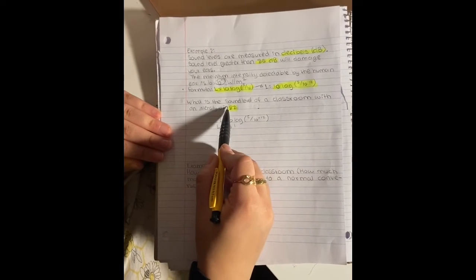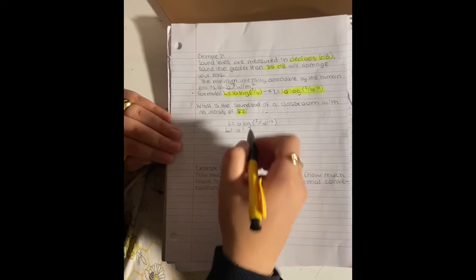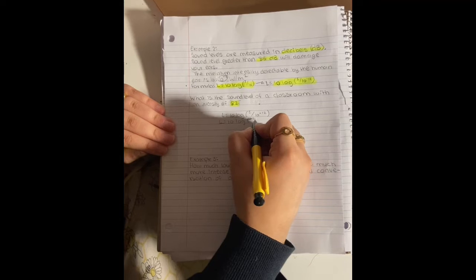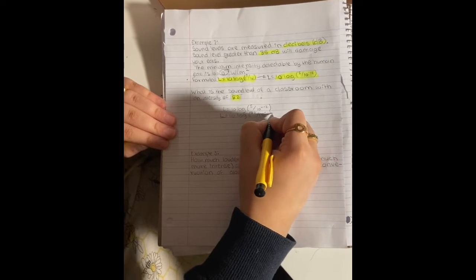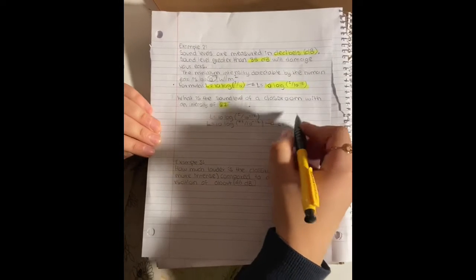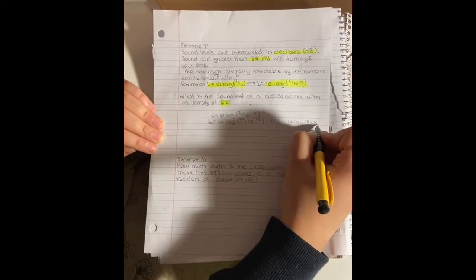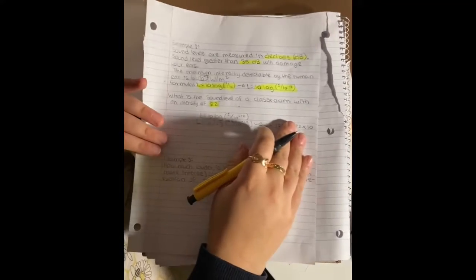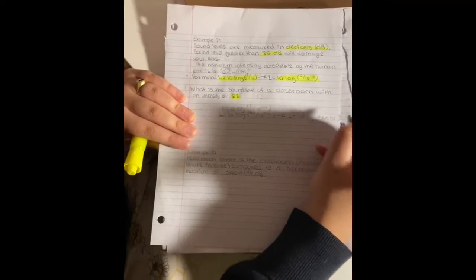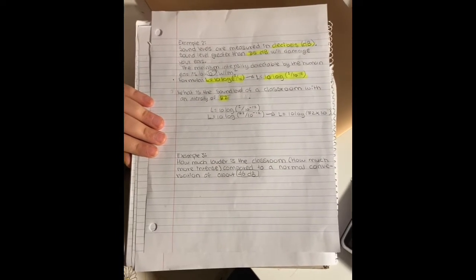We have an intensity of 82 and we want the sound level. So we're going to plug in 82 into our equation: 10 log 82 over 10 to the negative 12. We can rewrite this as L equals 10 log 82 times 10 to the exponent of 12, since we're doing the opposite, so we change the sign.